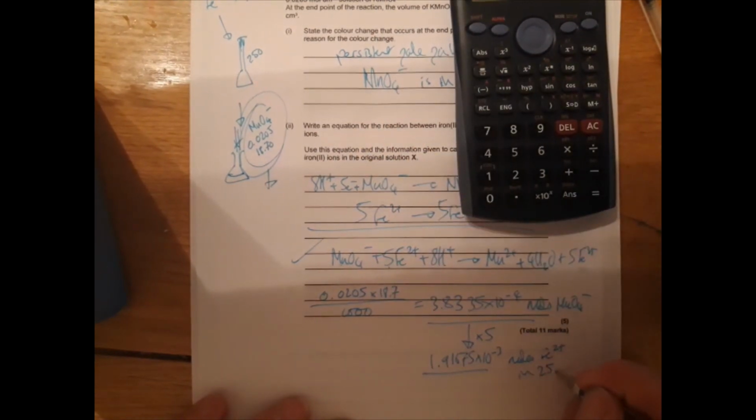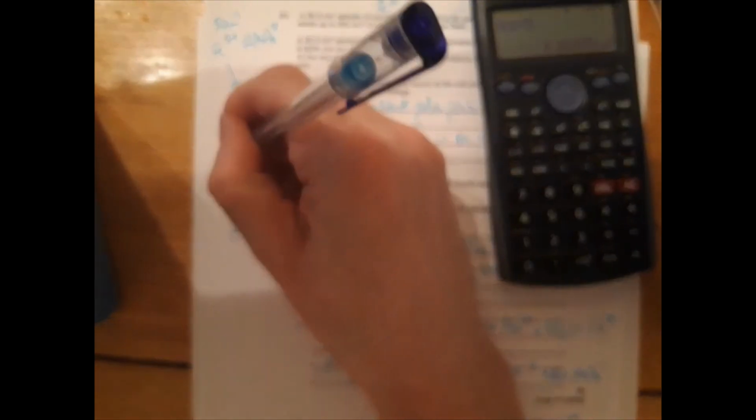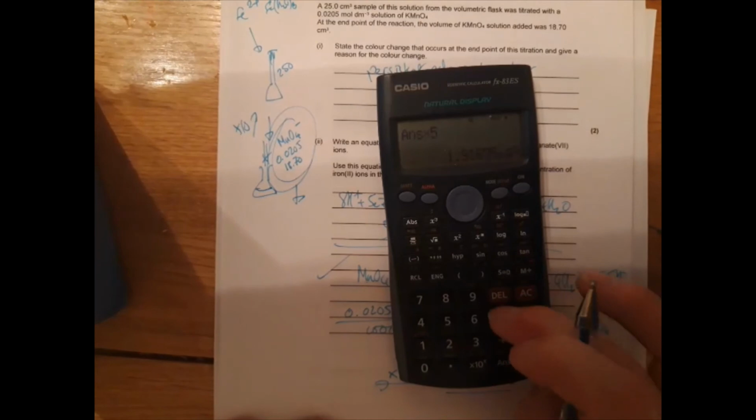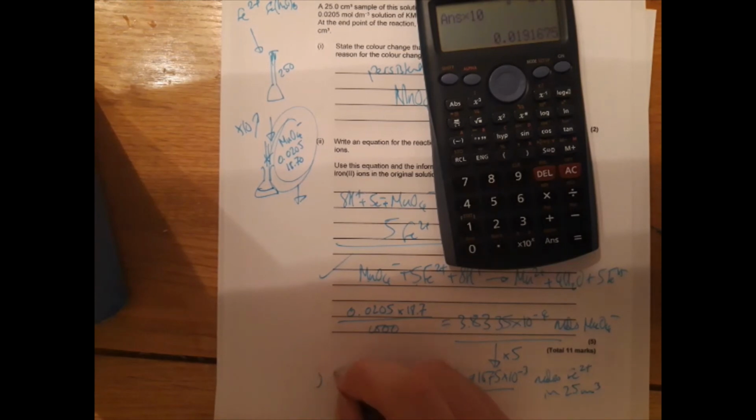In 25 centimeters cubed. Now I'm going back here. Times by 10, times by 10, times by 10. I'm laying it out nice, you see. I know it's all over the place, but it's clear. There's 0.011675 moles of Fe2+ in 250 centimeters cubed.